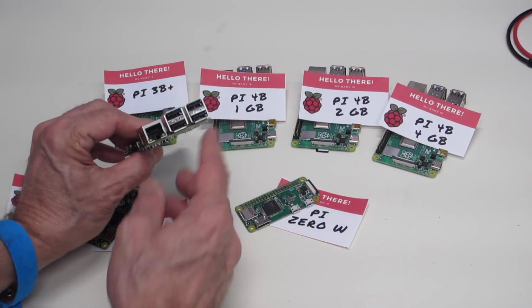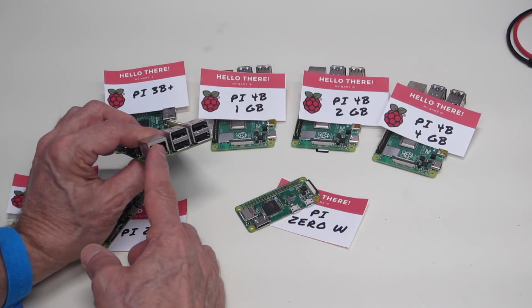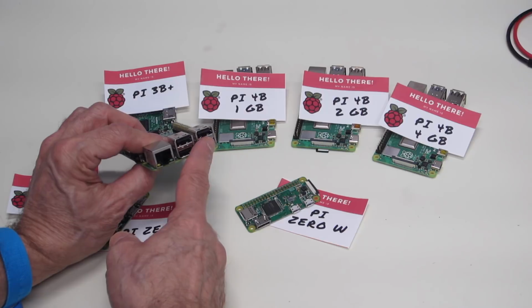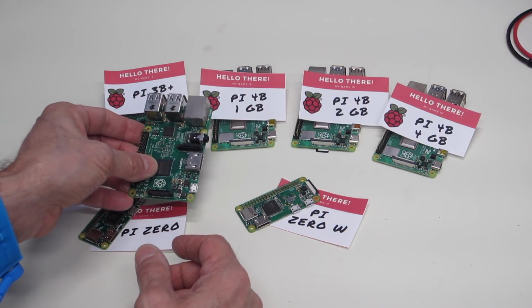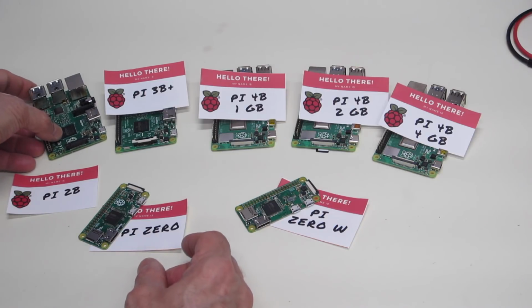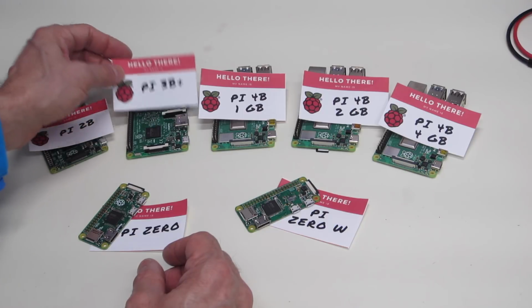Now, on this side, we've got an Ethernet connection. I believe this was only 100 megabit Ethernet, and some USB 2 connections, 4 of them. Now this board doesn't have any integrated Wi-Fi or Bluetooth on it. And next to that, we'll put your name tag back on so we know who you are.